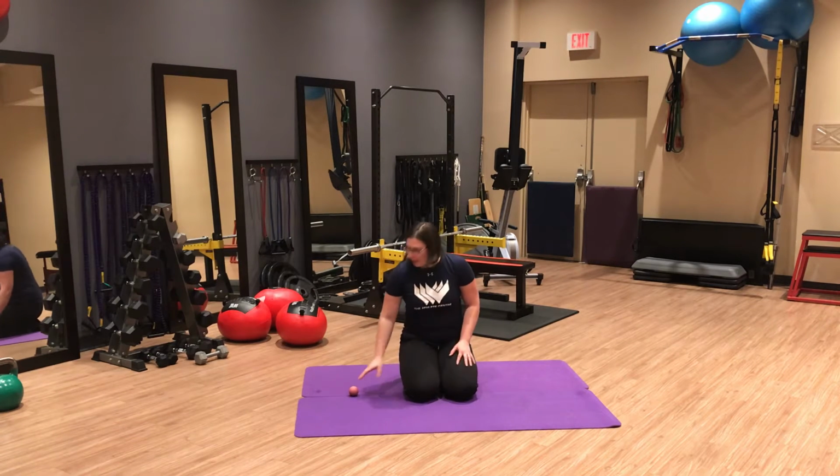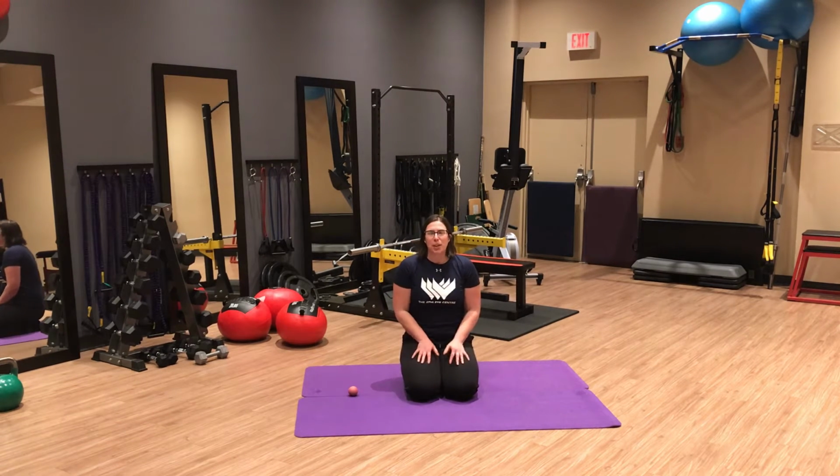All right, so welcome to Functional Mobility. We're going to focus on foundations of functional mobility today. Main thing to think about is the difference between flexibility and mobility.